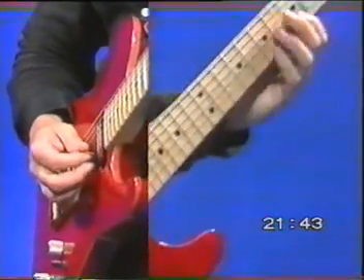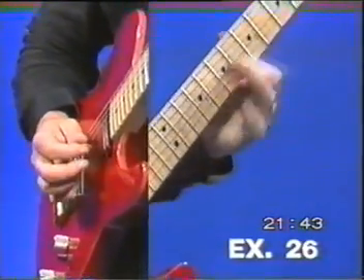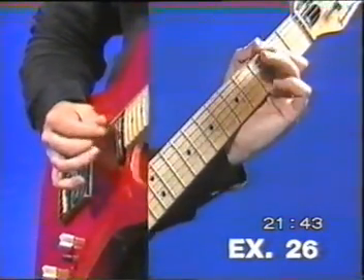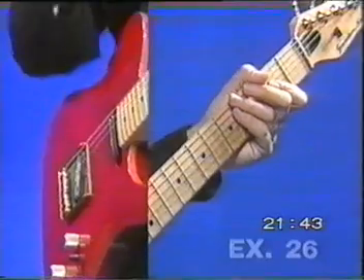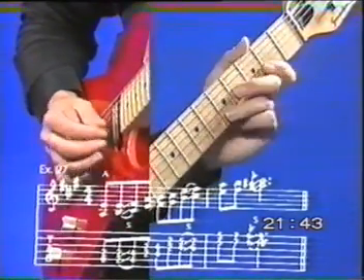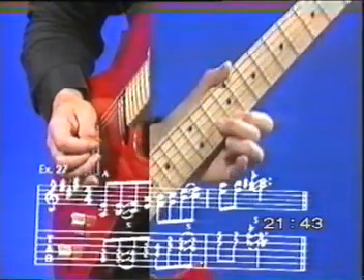And all these little double note slides like this. In fact, it's a good idea just to know that run like this. Those harmonies.